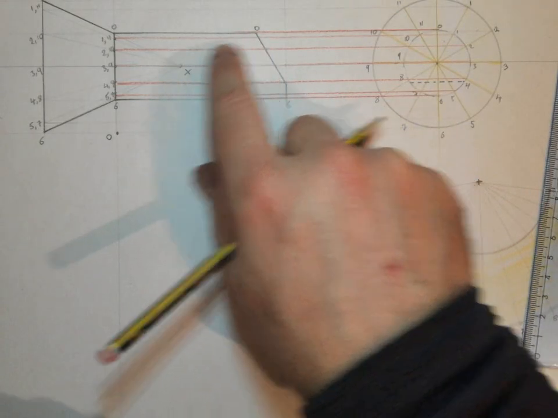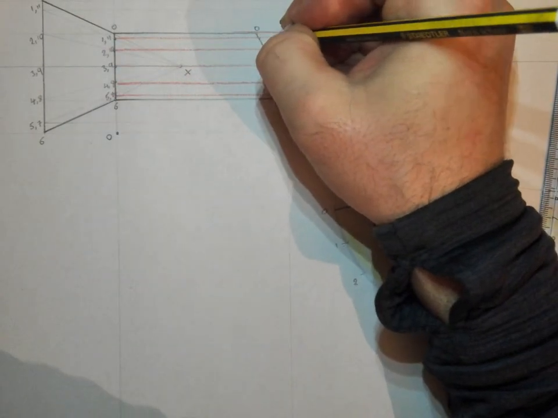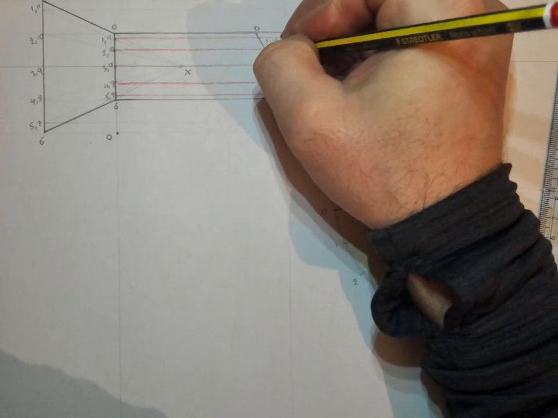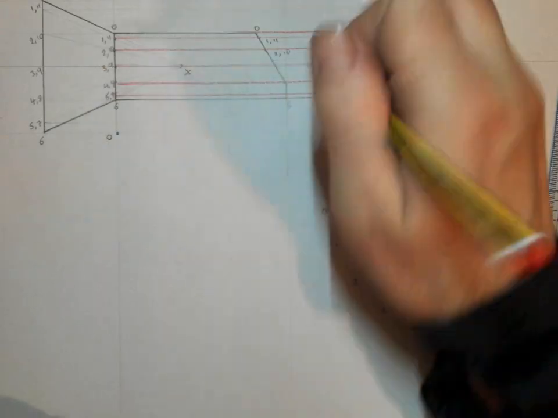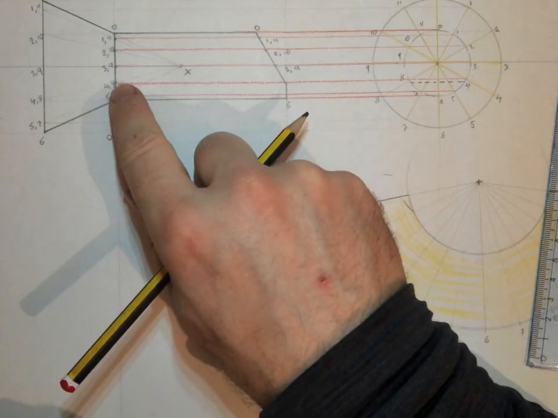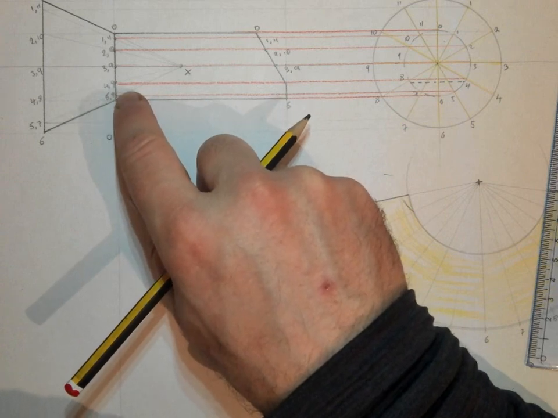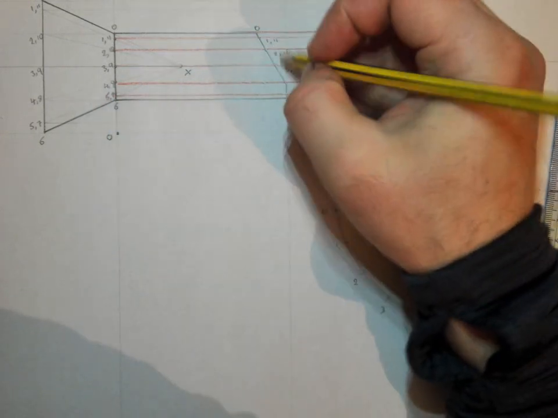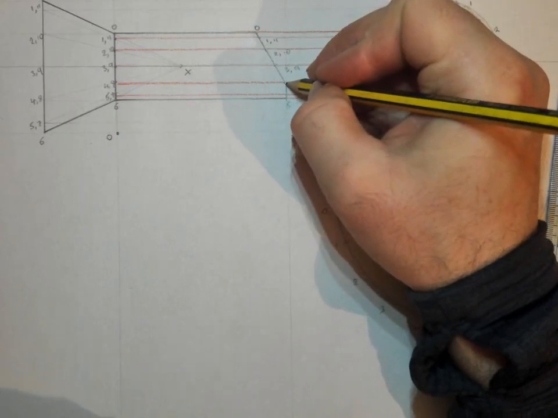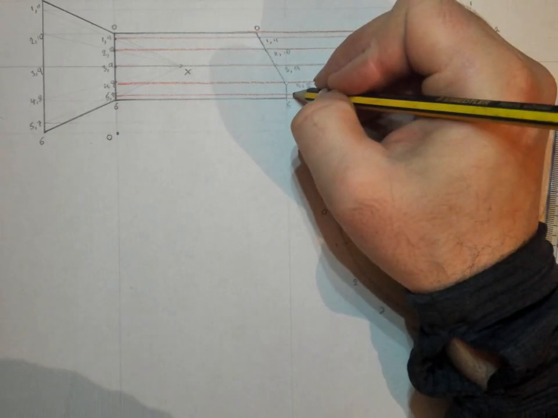I can also label the rest of these points. So this one here represents point 1 and 11. This one represents point 2 and 10. This one here represents point 3 and 9. 4 and 8 is here, just on that point where it changes direction.